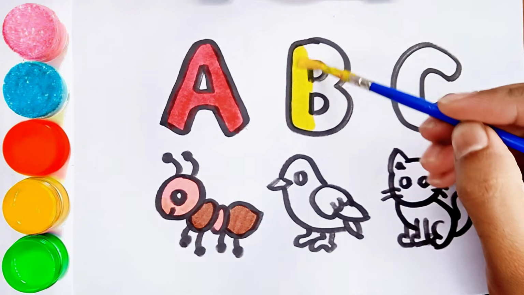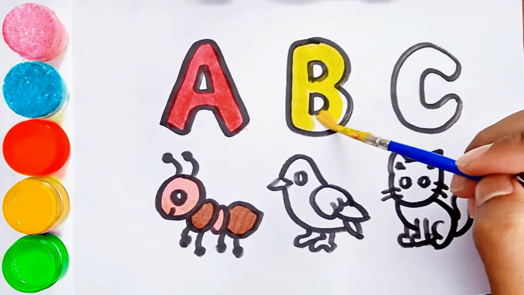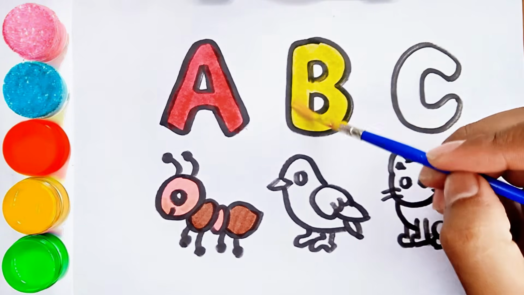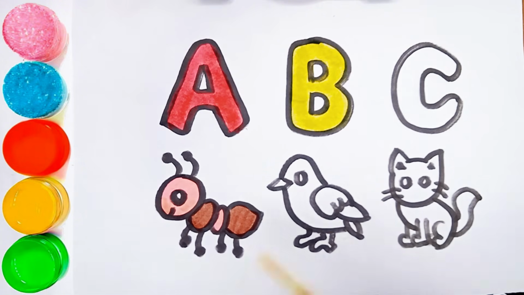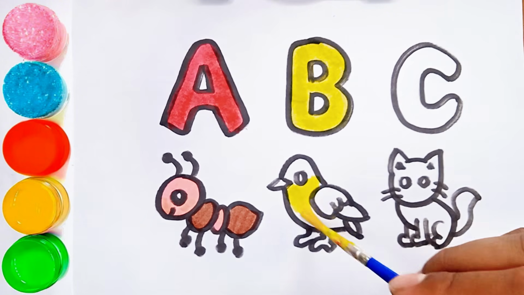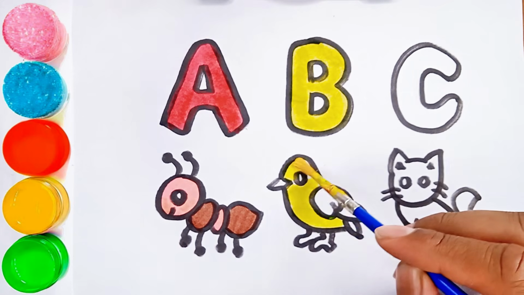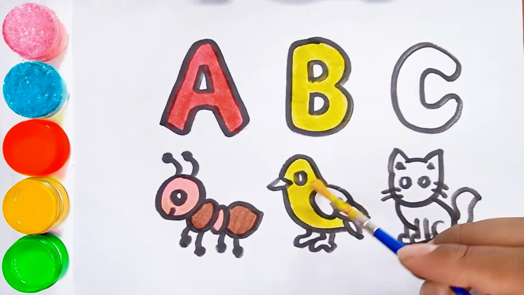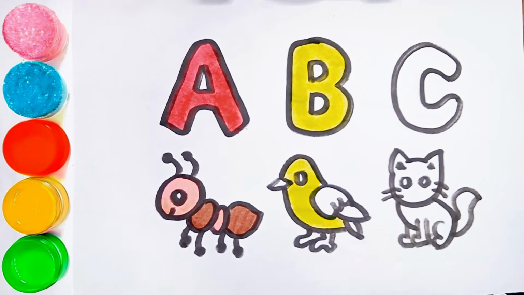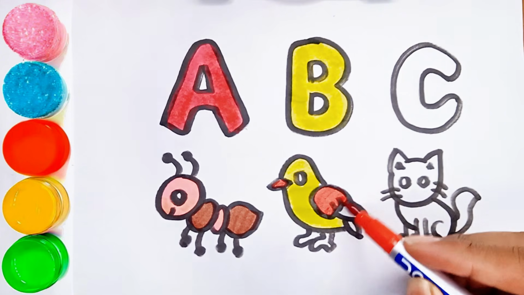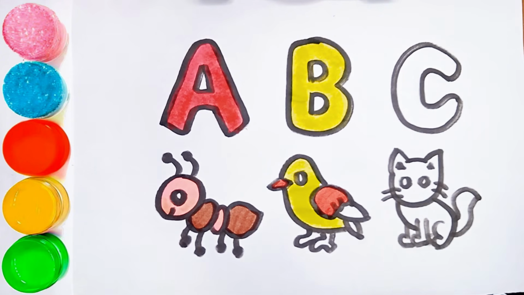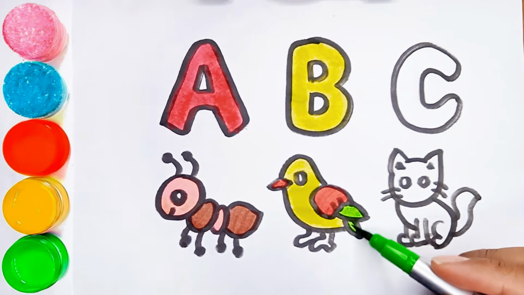Now I am drawing letter B. I am using yellow color now. B is for bird. Now I am drawing bird. I am using yellow color now. I am using red color now. I am using green color now.